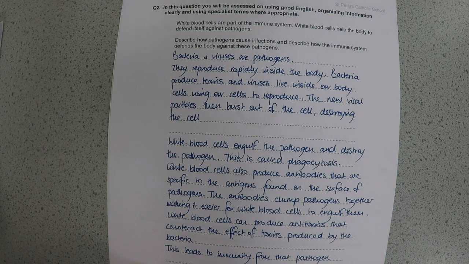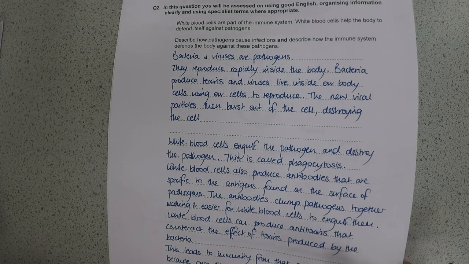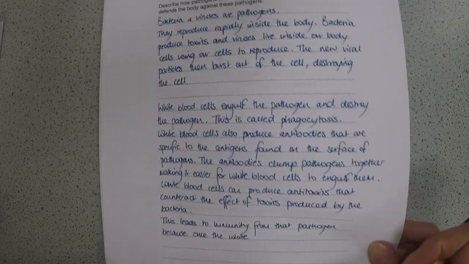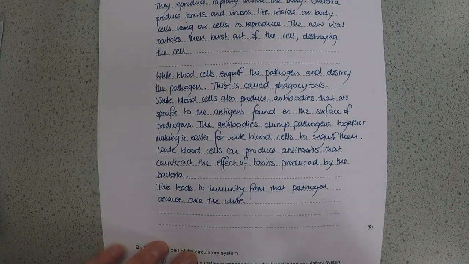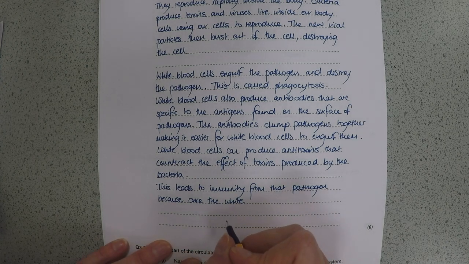This leads to immunity from that pathogen because once the white blood cell has seen a particular antigen on a pathogen, then it's able to remember that antigen and produce the correct antibody quickly, so you don't get ill.